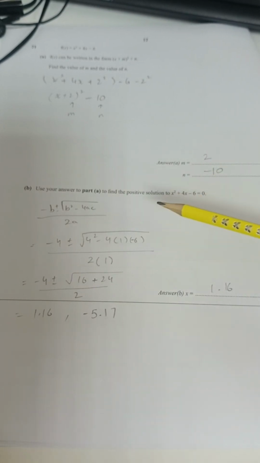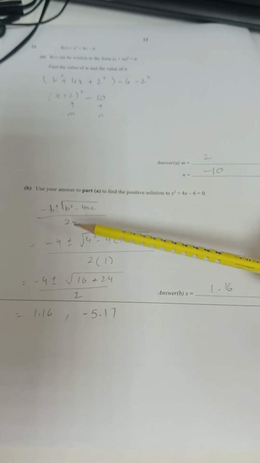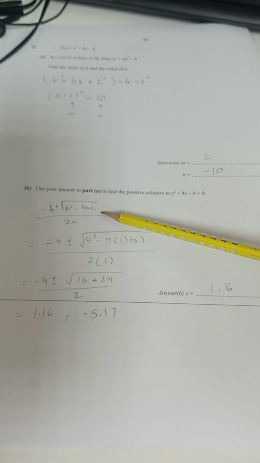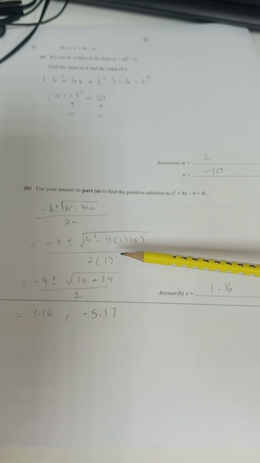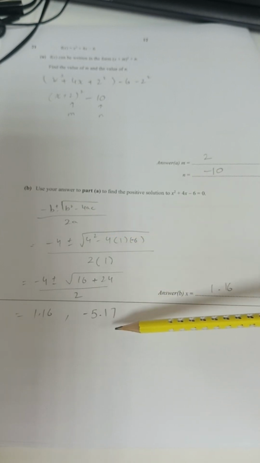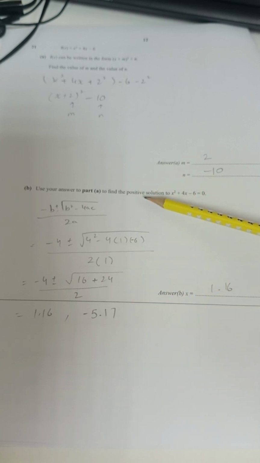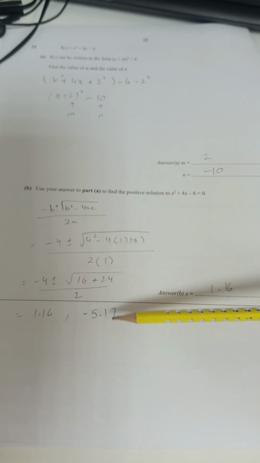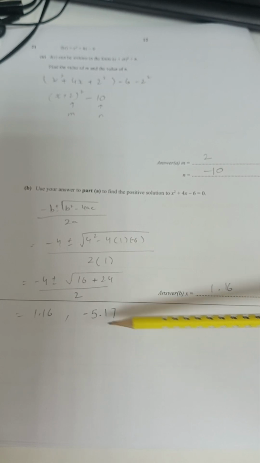So over here, you'll be using the quadratic formula, which is minus b plus or minus the square root of b squared minus 4ac, all divided by 2a. You will just put the values of a, b, and c and solve for this. As they're saying that you have to find the positive solution, we will ignore negative 5.17 and 1.16 will be the answer.